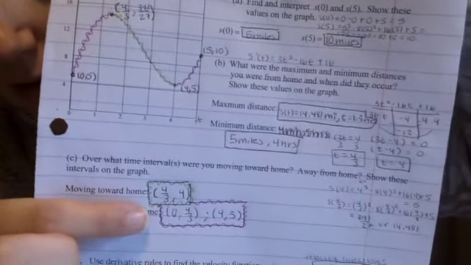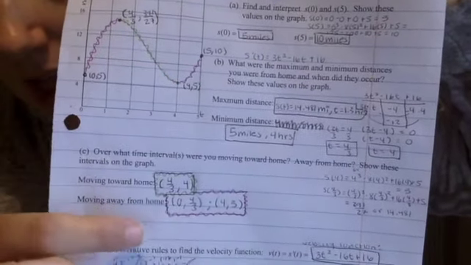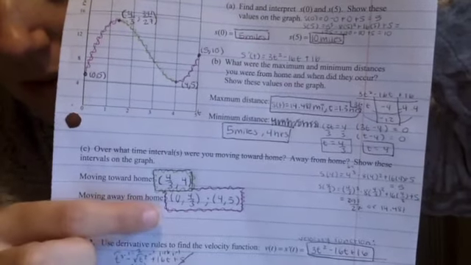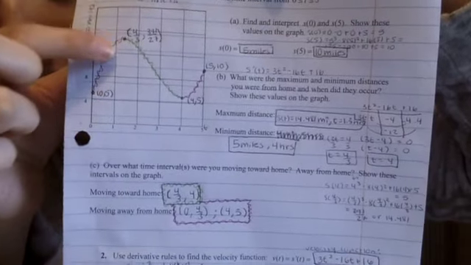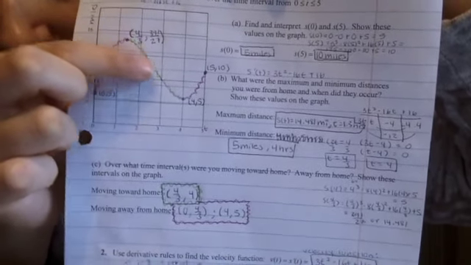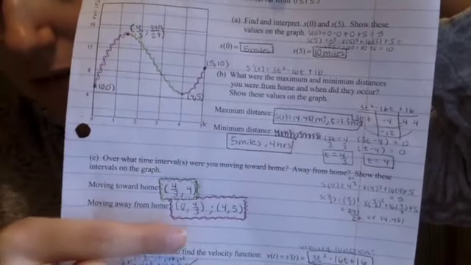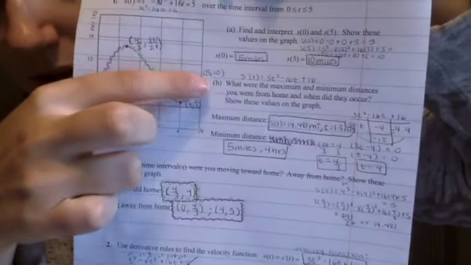So moving toward home was between 4/3 and 4, so you can see here. And then moving away from home was between 0 and 4/3 until you reach here, and then the slope starts to go down. And then between 4 and 5, which we see here.